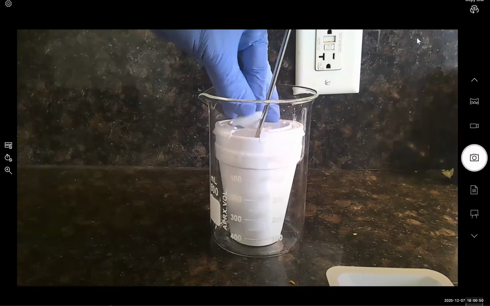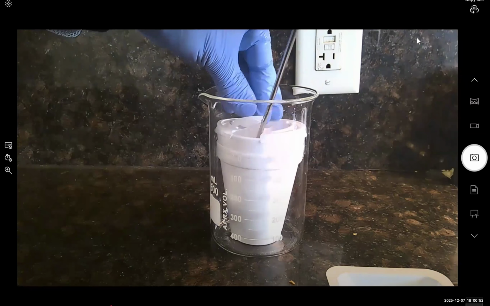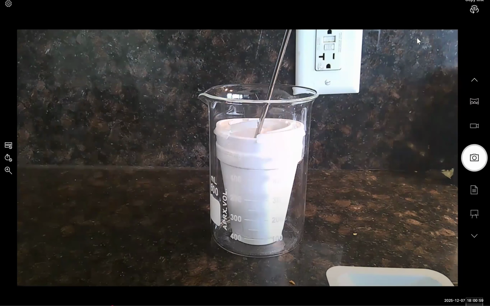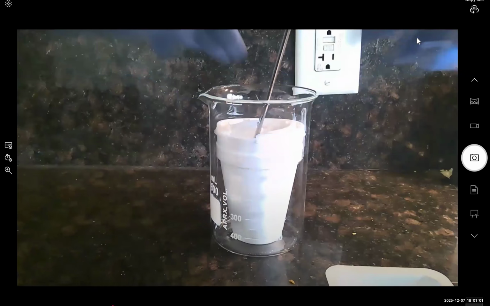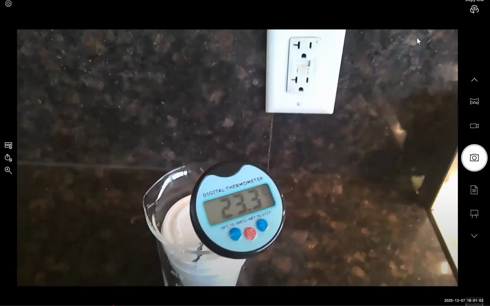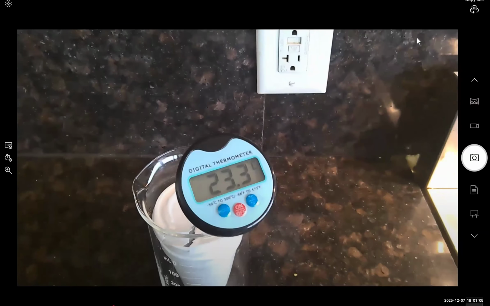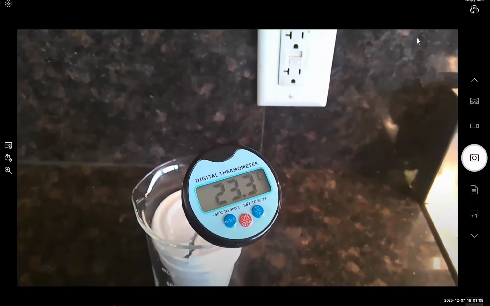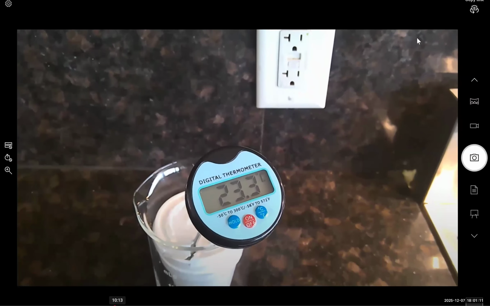We're then going to cap the coffee cup calorimeter and we're going to stir it and monitor the temperature over time. So the heated metal piece is transferring heat into the water in the calorimeter. And as we can already see, the temperature is starting to increase. So we see it's at 23.3 Celsius now.